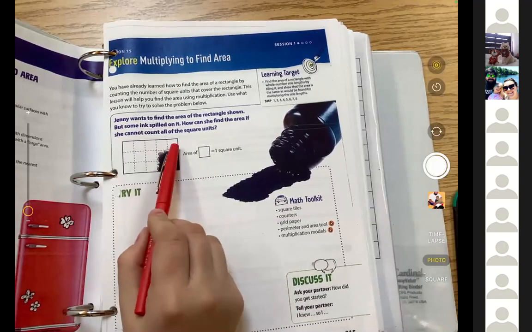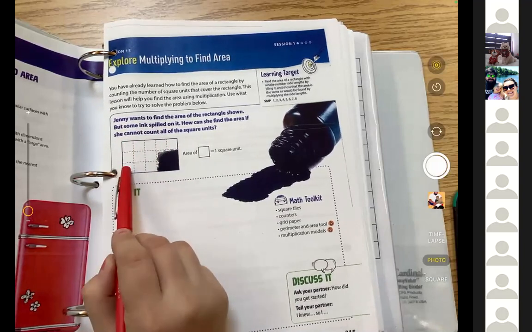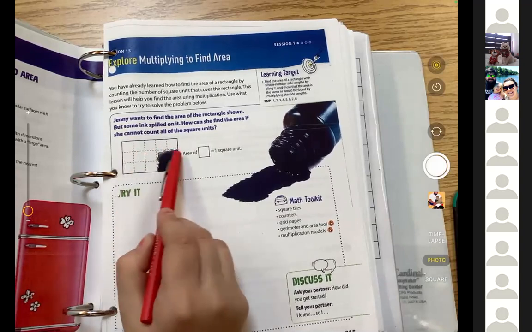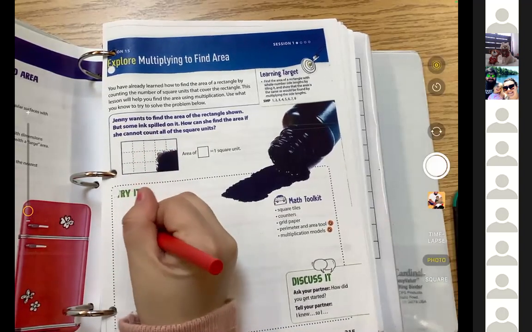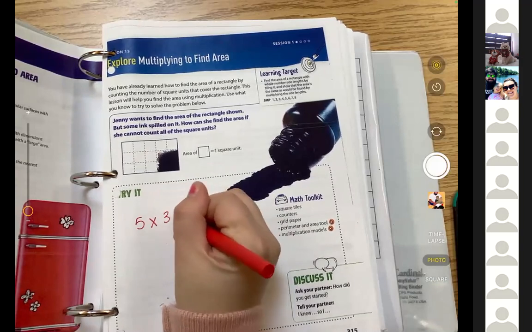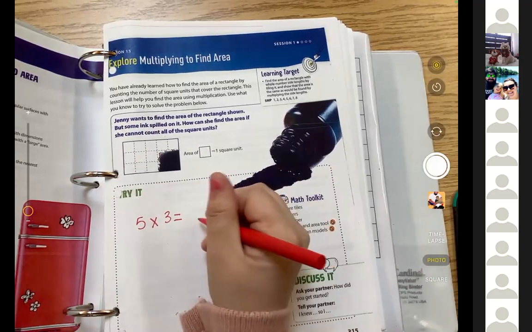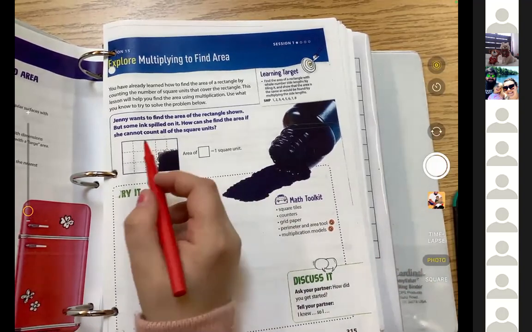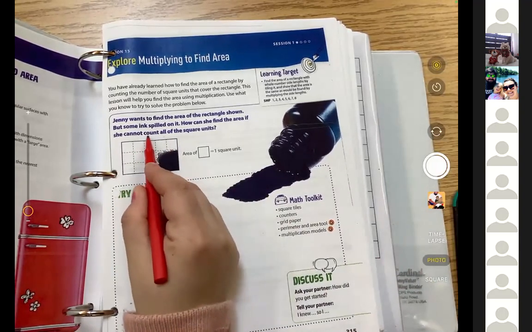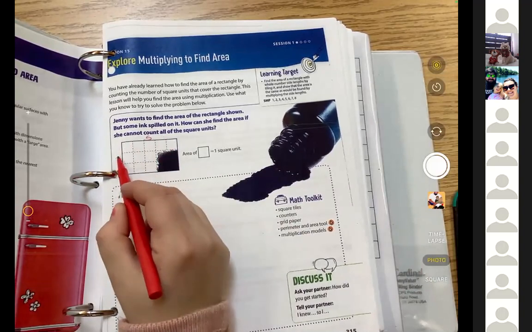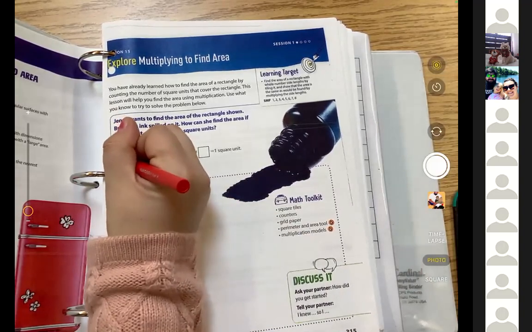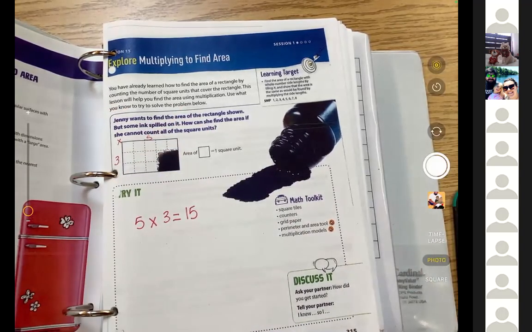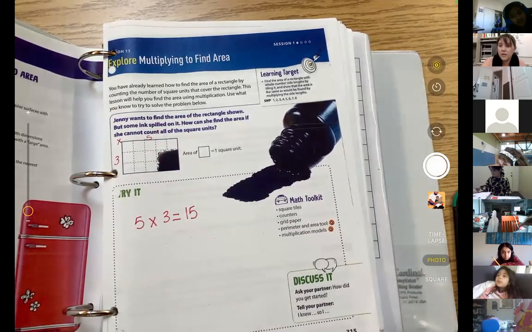So if there's 5 and you know there's 1, 2, 3 rows, you can do 5 times 3, and you would get 15. Okay, which is good. That's a way you could do it. So by counting this top row, you know there's 5. Counting the side, you know there's 3. And then you multiply them and you get 5 times 3.